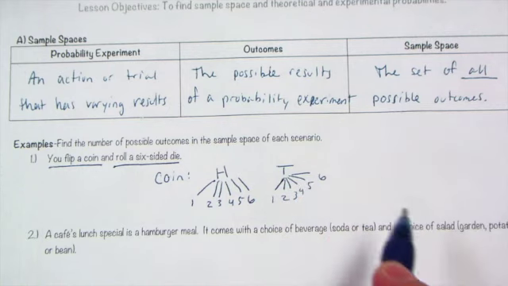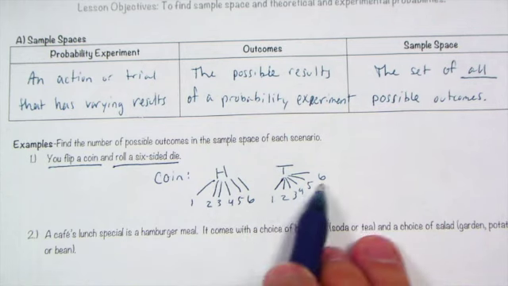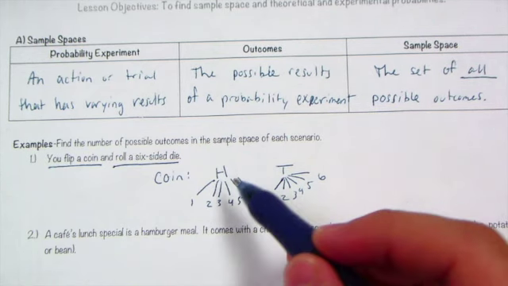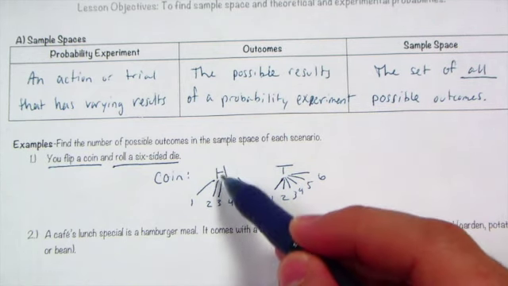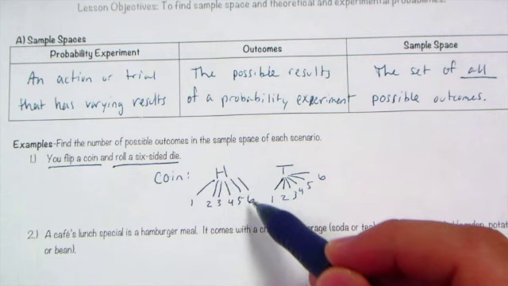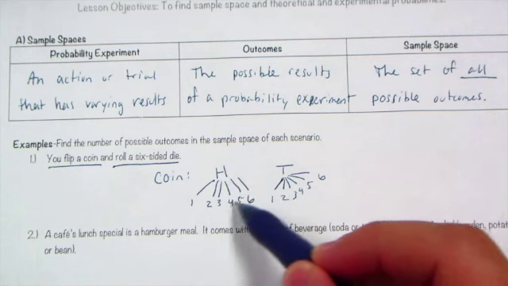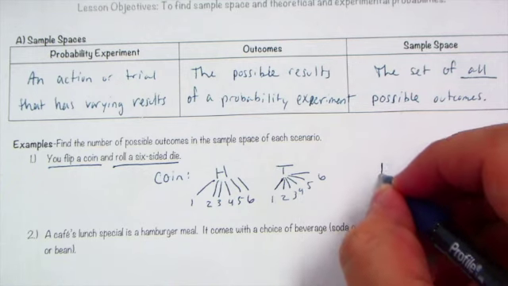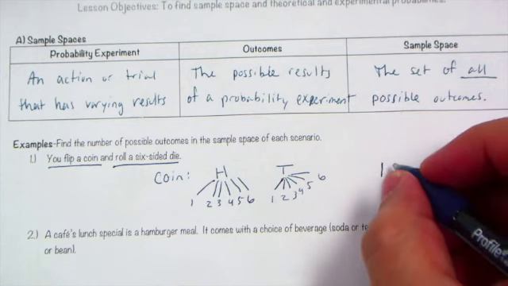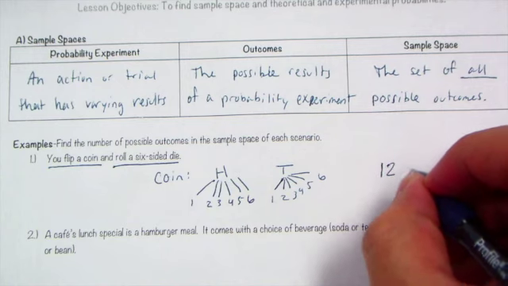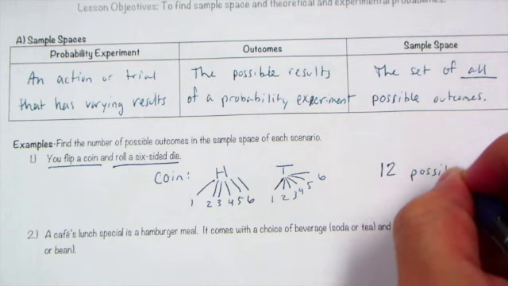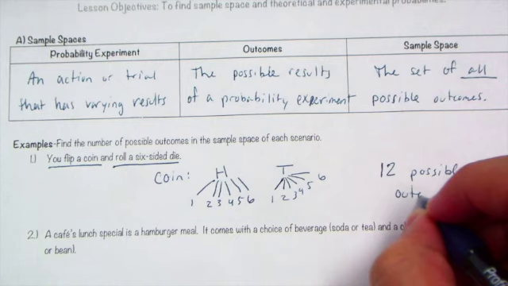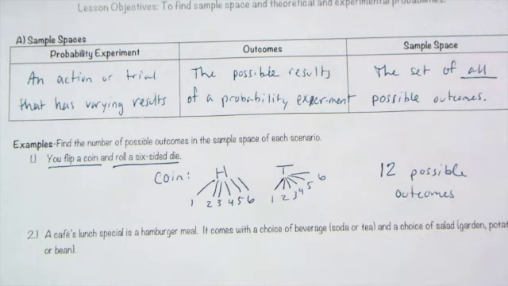So your sample space is going to be the sum of all possible outcomes. I can get heads and a 1, heads and a 2, heads and a 3, heads and a 4, heads and a 5, and heads and a 6. So 1, 2, 3, 4, 5, 6, 7, 8, 9, 10, 11, 12. So in this particular example, there are 12 possible outcomes. And that would be our sample space.